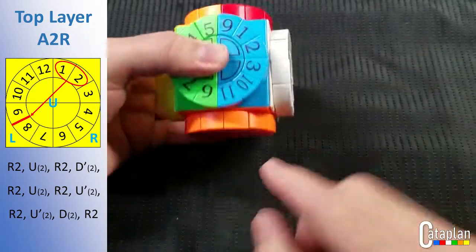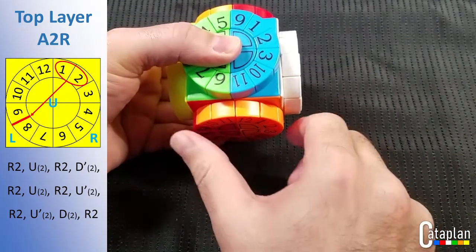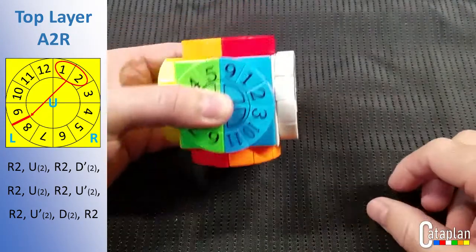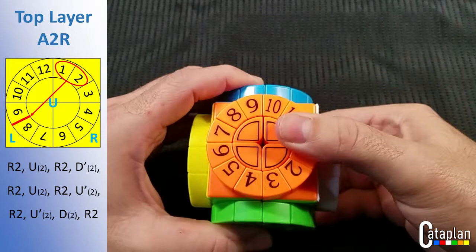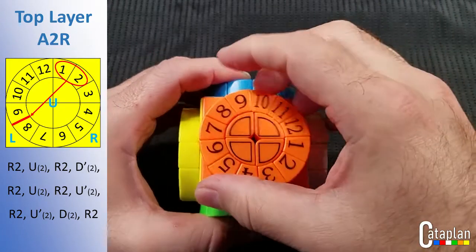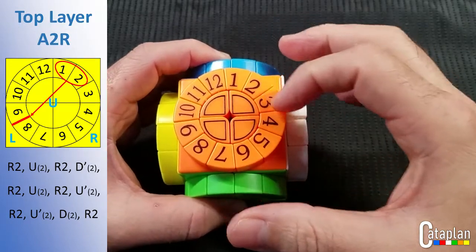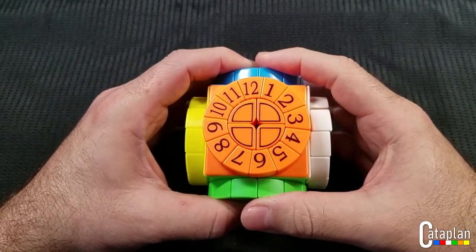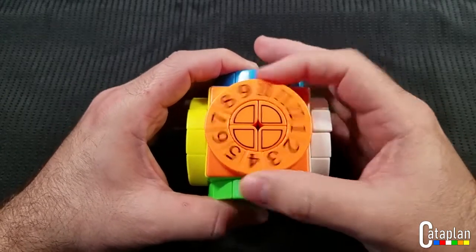Before you move, make sure you have this one in position. So rotate it back with a D2. And now we can finish it up. So we'll move everything: 1, 2, 3, 4, 5, 6, 7, 8, 9, 10, 11, 12. So everything is lined up like it should be.